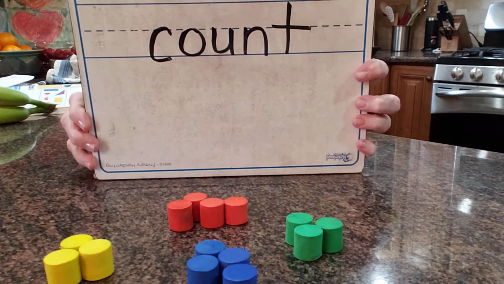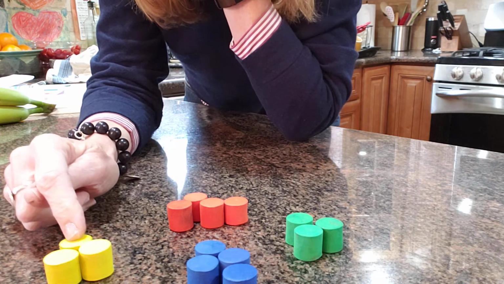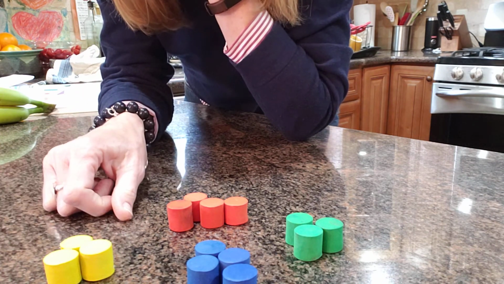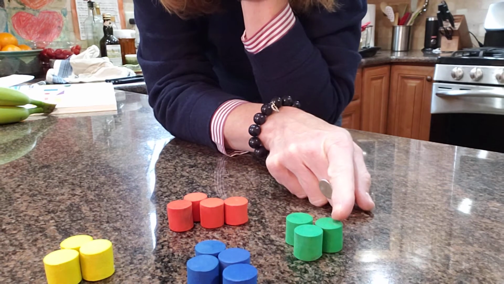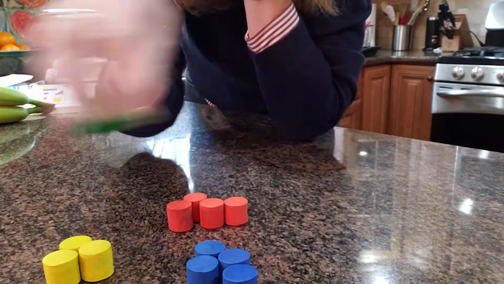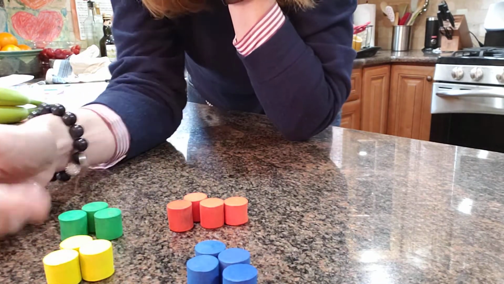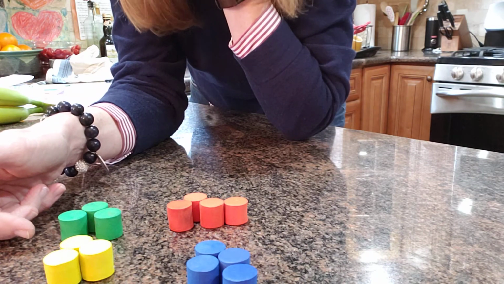So let's take a look at our yellow. Let's count them. 1, 2, 3. Do I have another group that has 3 in it? Yes, I do. The green group. 1, 2, 3. So I'm going to move them over there with the yellows because they both have 3.